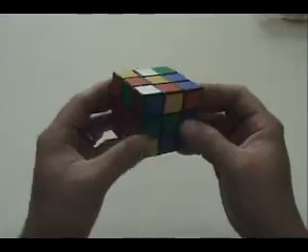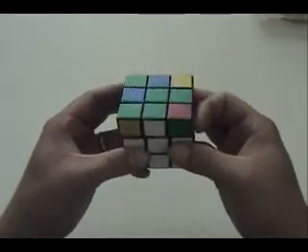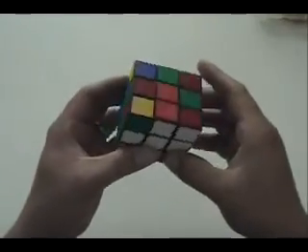And then we'll do the last one, the green. We've got green lined up and rotate it 2 times to the bottom. There. Now we have our cross and all of the center pieces are lined up.